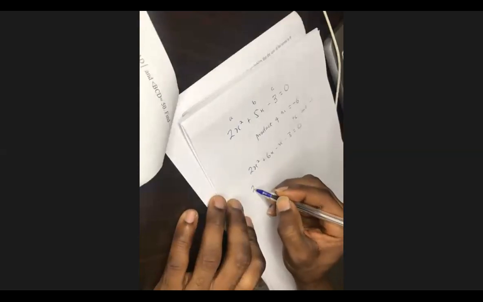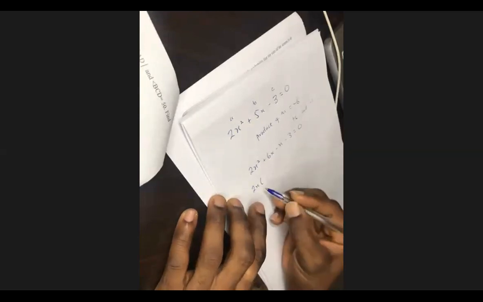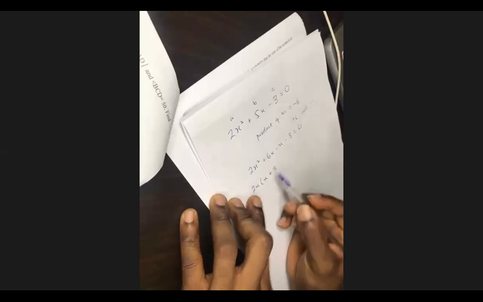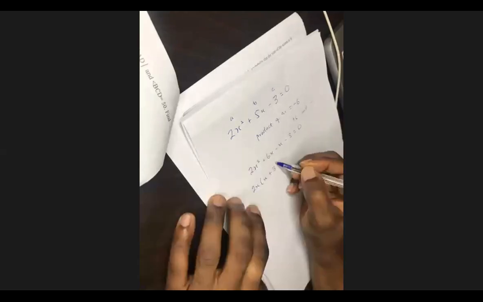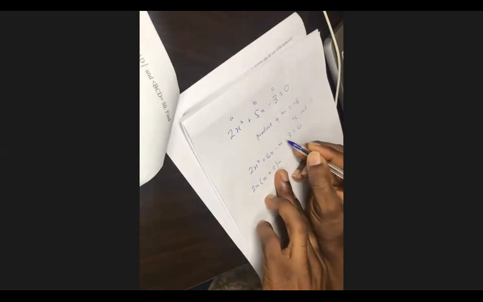2x, right? Yes. Good. Now, 2x times x will give you 2x squared, plus 2x times 3 will give you 6x. I close my bracket. Now, I have negative, x minus 3.